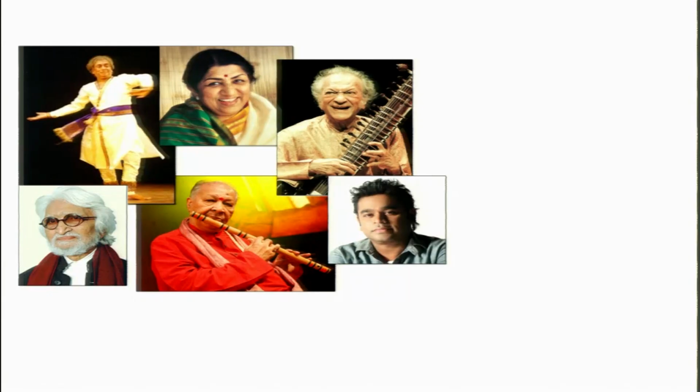Some of them dance, some of them sing, some of them play musical instruments, some of them don't do anything but paint, but some of them compose music, right? Talk about A.R. Rahman, what he does. He has to do many things.